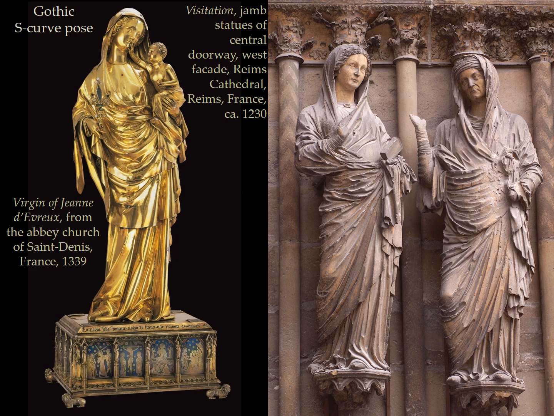Now, this style that can be seen here with the Virgin of Jean d'Oeuvres is a textbook International Gothic, in that we have a swaying S-shaped pose, a very exaggerated pose with all of the weight placed on one leg. In this case, she's shifting all of her weight to the left, thus relaxing the right leg and the hips moving in the opposite direction, giving you that characteristic elegant, sensuous S shape.